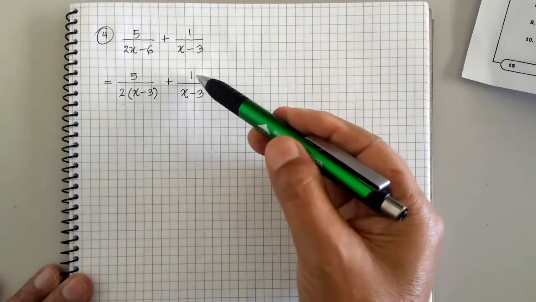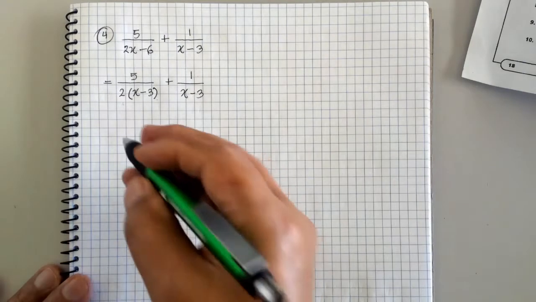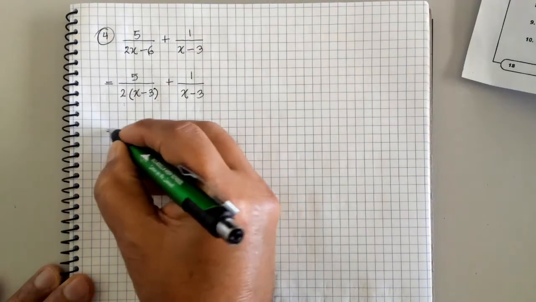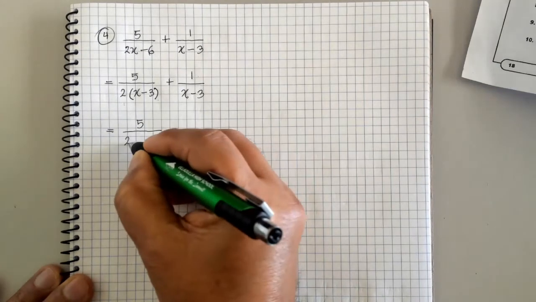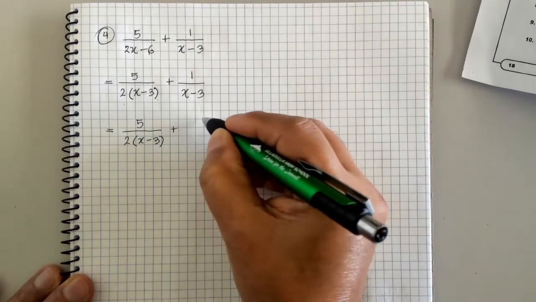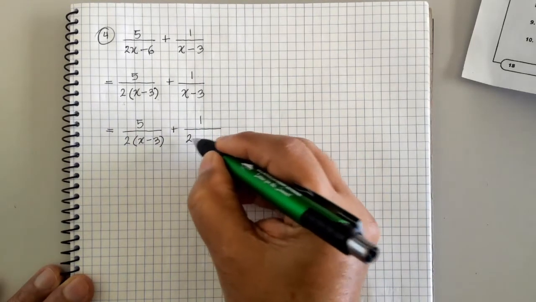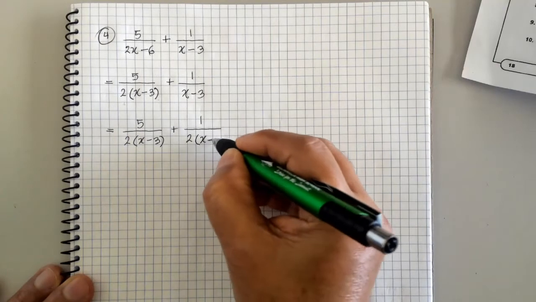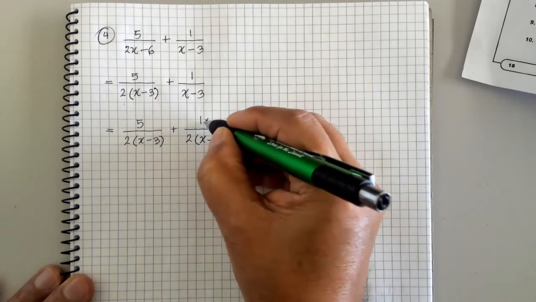Okay, so we're going to multiply the top and the bottom by 2. And we're going to do it this way. So we're going to do 5 over 2 times x minus 3 plus 1. Now we're going to multiply the other one as well, and this is times 2.